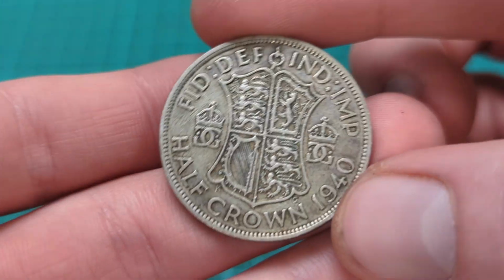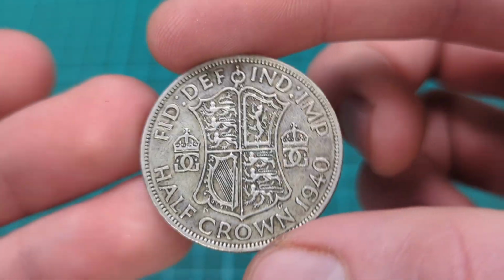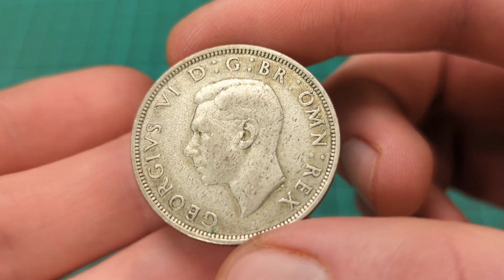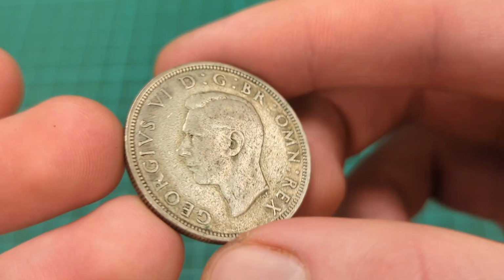Very nice. For George VI, I will be entering this coin here. This is a 1940 half crown. We can see there, of course, featuring the portrait of King George VI. I therefore have a King George VI coin in my collection.